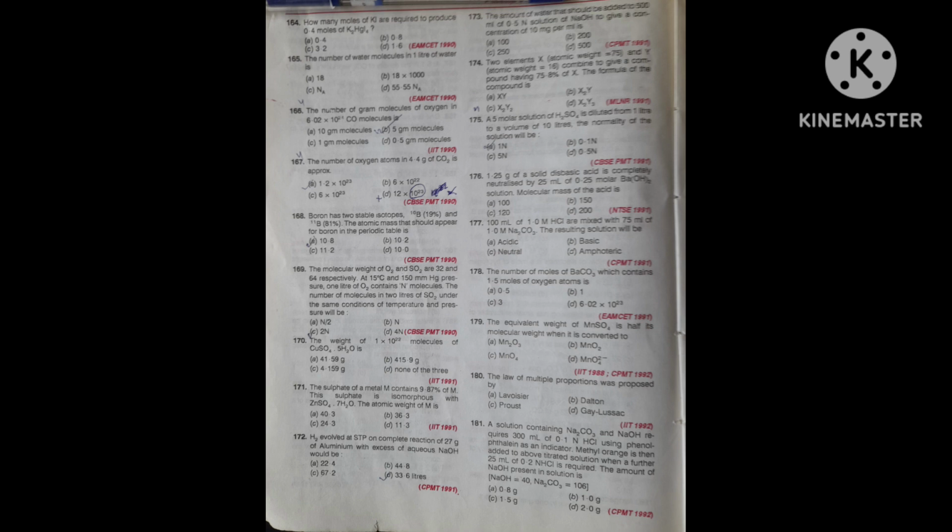Keep in mind, the atomic weight of X is 75 and the atomic weight of Y is 16. Both combine to give a compound having 75.8% of X. This question also you can solve. It will take hardly 1 minute. Just think, then you will come to know the correct option.